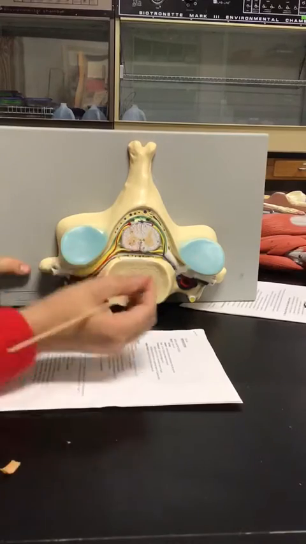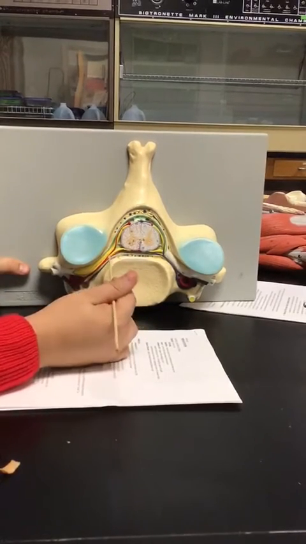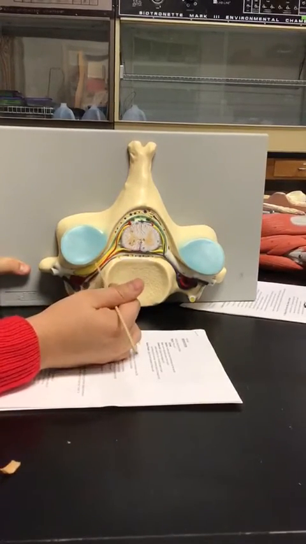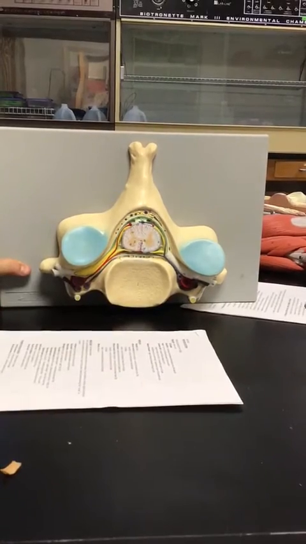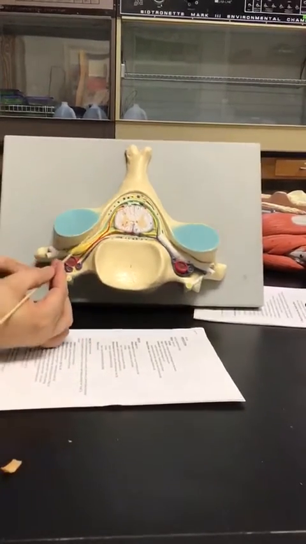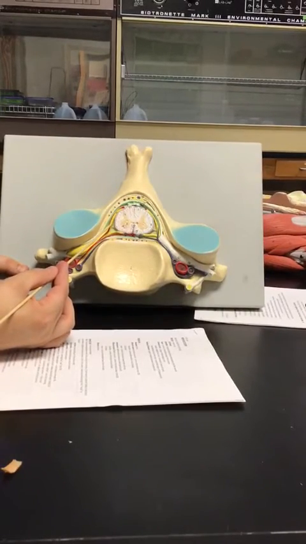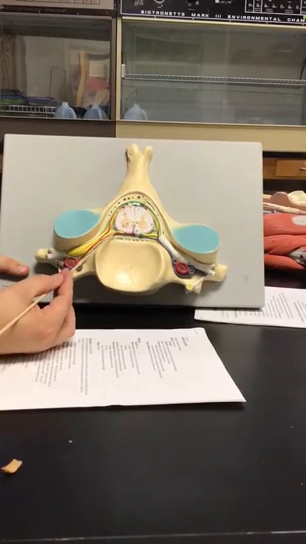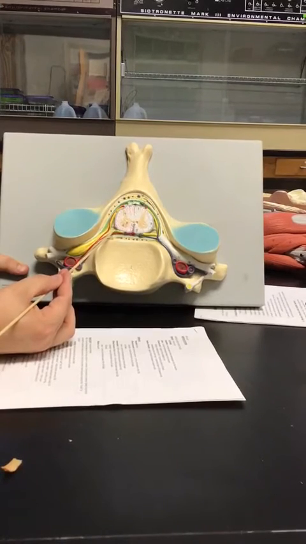Now spinal nerves, these are the spinal nerves here. They exit out the intervertebral foramina. And you have there's a root right here, that would be the dorsal root. There's a root right here, that would be the ventral root.